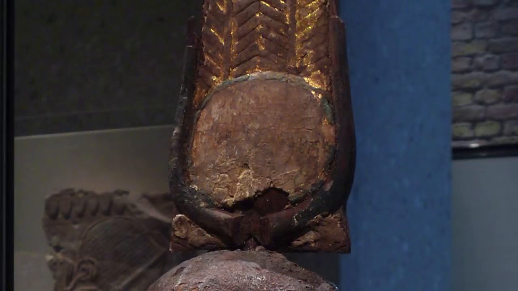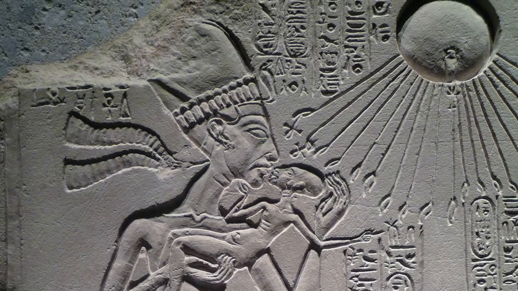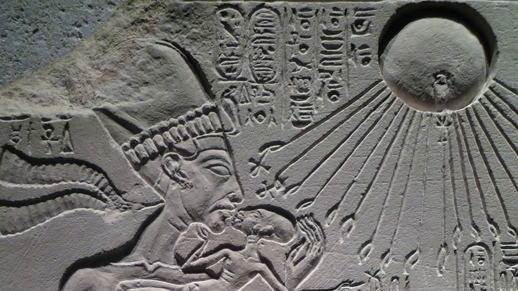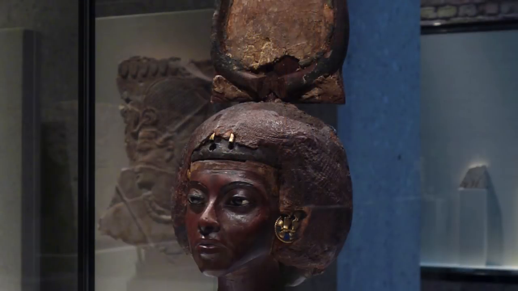Now that solar disk may refer to the religion founded by her son, Akhenaten. Akhenaten got rid of Egypt's traditional polytheistic religion and established a monotheistic religion centered around Aten, who was symbolized by the sun. This sculpture really does give us a sense of her importance, her power, her son's respect for her, and gives us just a little glimpse into the complexity of Egyptian life at this high station.